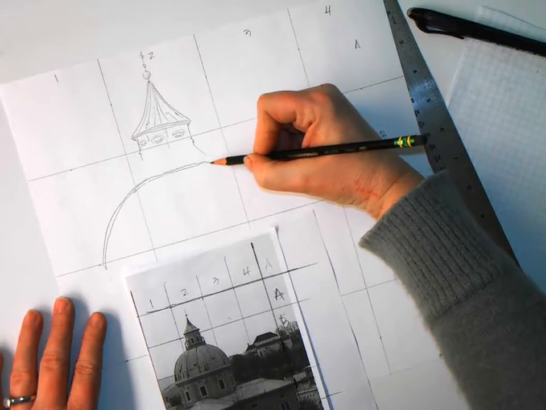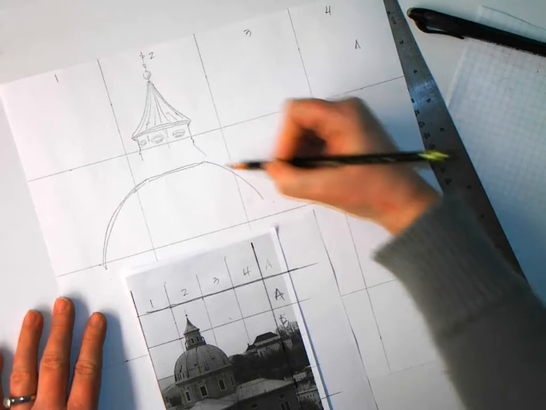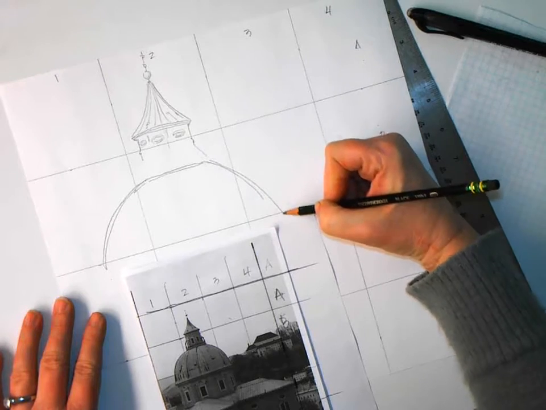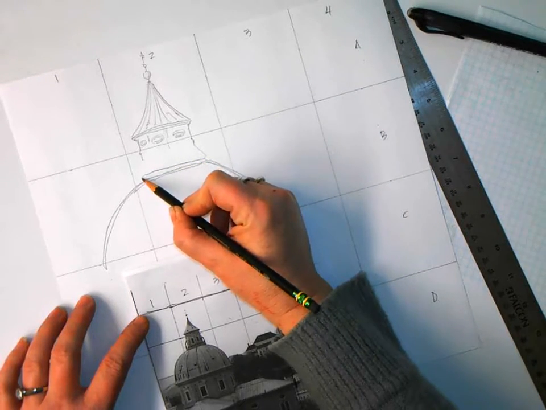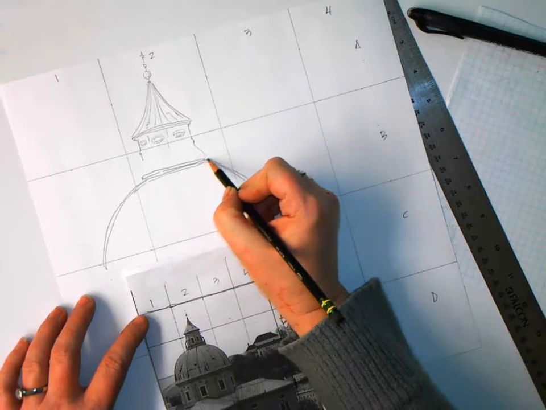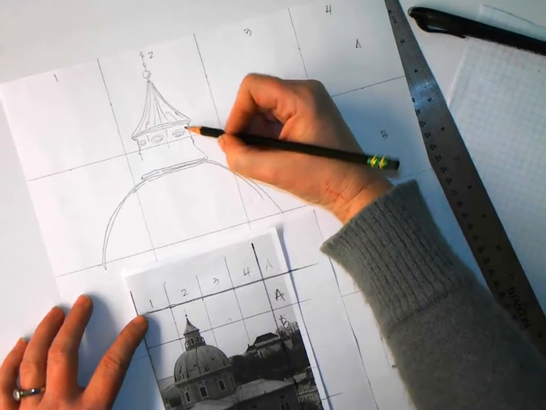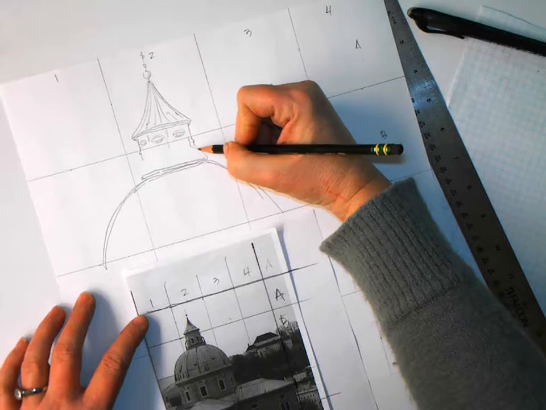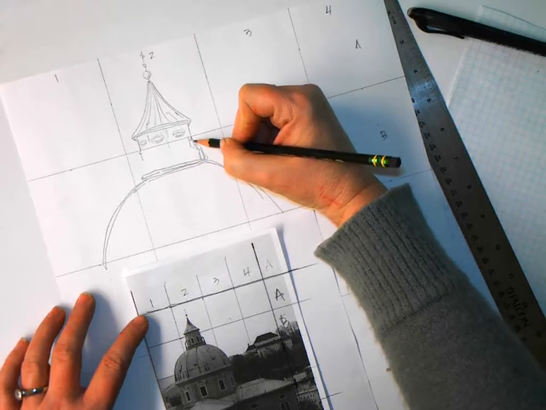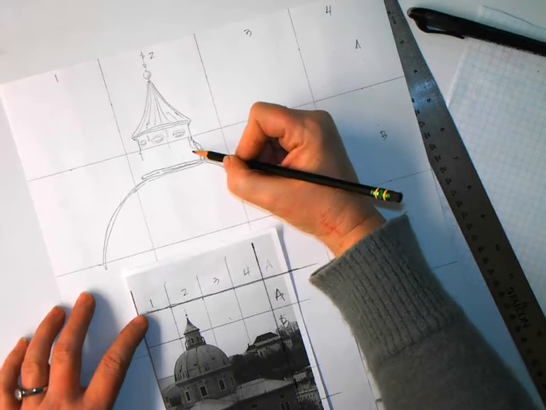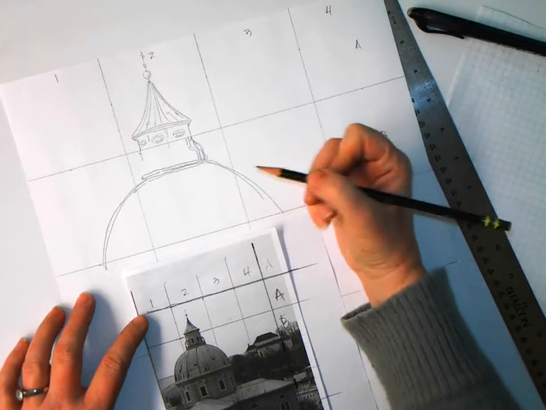So I'm going to just continue, just like when we worked on our self-portrait drawing, to draw one square at a time, using my grid to guide my work, making sure if something has 2 sides in my photograph, I'm drawing 2 sides on my drawing, which I will do later.